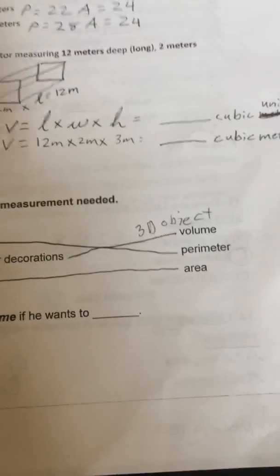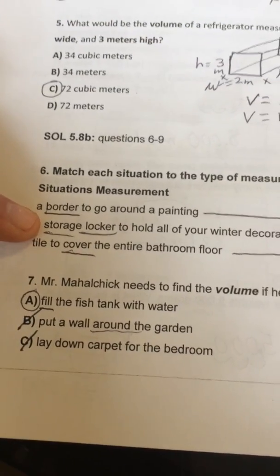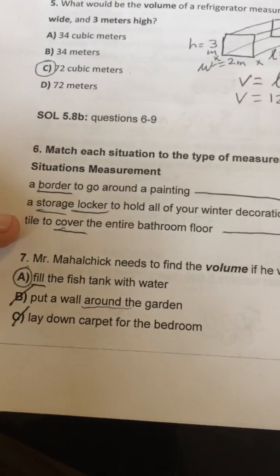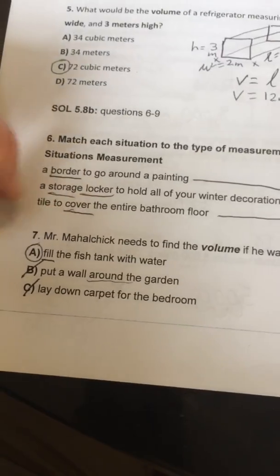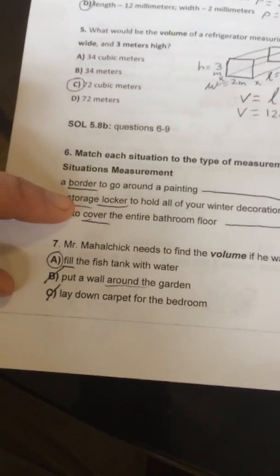For volume, it doesn't say locker or storage, but it does say filling and 3D object, and so a storage or a locker can be filled. So we know that it's volume we're talking about. And then tile covers, so you'd underline cover. And tile's not mentioned, but cover is mentioned. But tile is like carpet, so there you go. You could underline that. But underline what I've written so far.